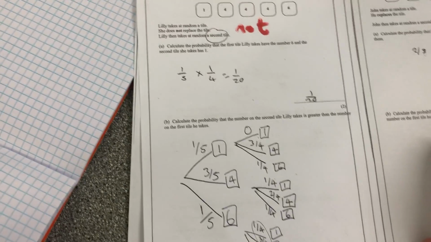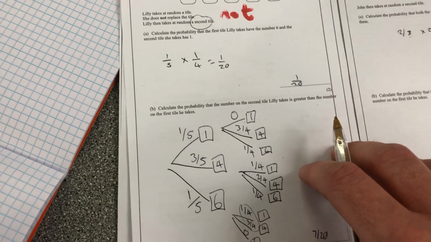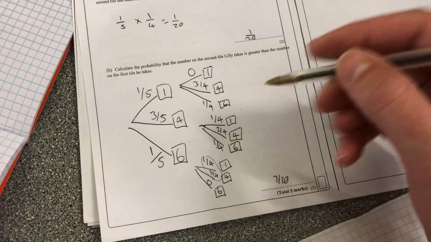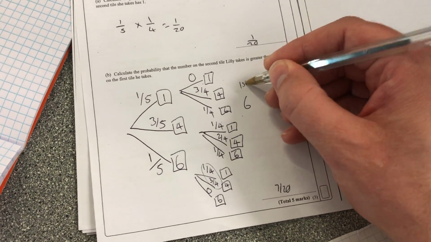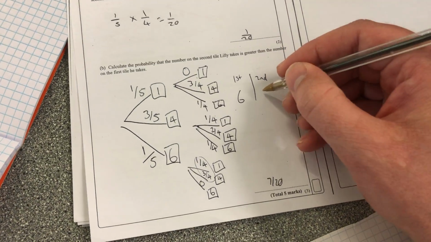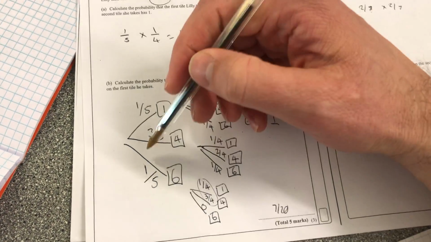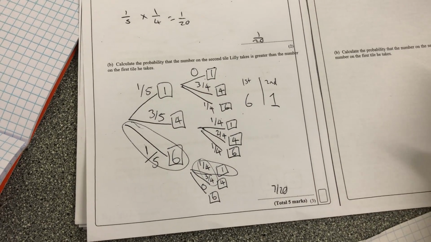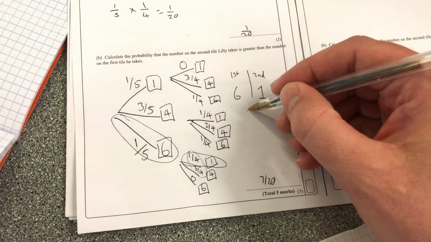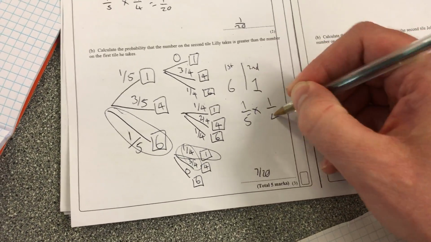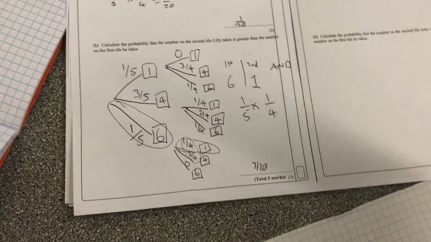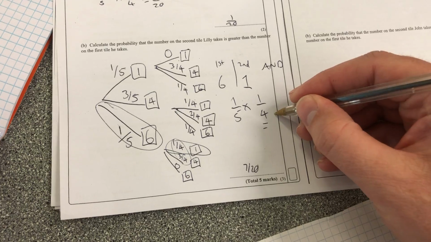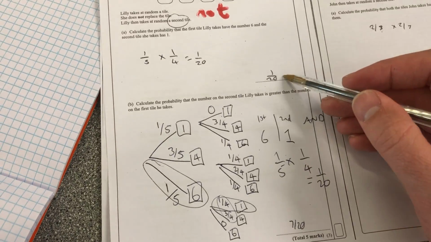Right, now we're going to answer the questions. We've drawn the tree diagram. Everything looks correct. But we're going to calculate the probability that the first tile has the number 6 and then the second tile has the number 1. So we're going to look down those branches. Gets a 6 and then a 1. How do I work that out? What do I do there? So you do 1/5 times 1/4. That's fine. We use the AND rule there, and we get a probability of 1/20, which is that answer there.